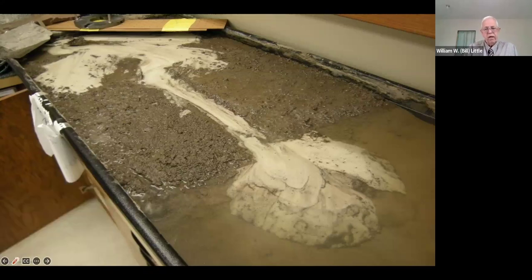We started with base level about where you see it right now. And then we dropped it in 3 steps, down to about here, and then down to there. Now the lower pulses you really can't see because they're buried by what we see here. But as we drop base level, it incised a much deeper channel than what we had before. It created a small delta here, and then another delta that was offlapping that one, and then the third delta that was further out into the basin.